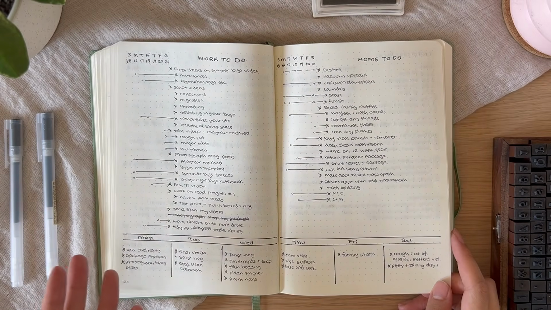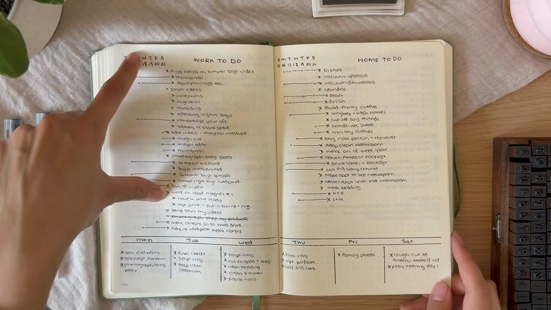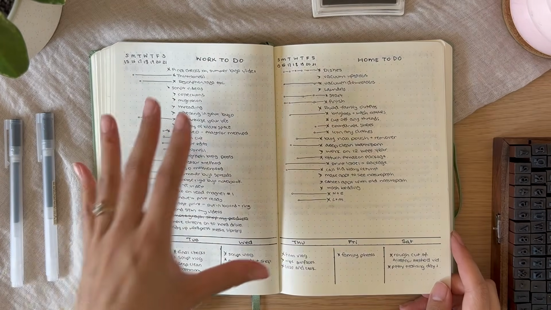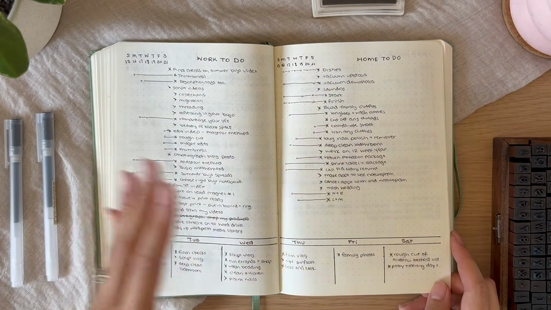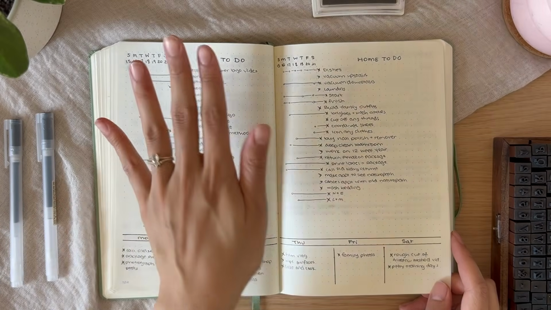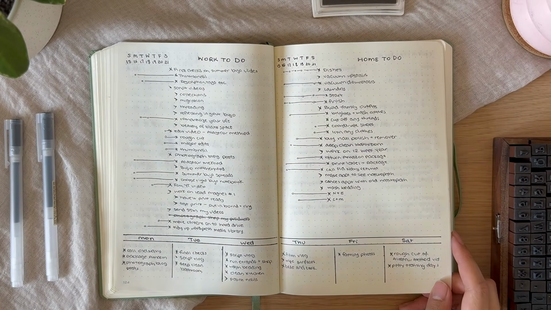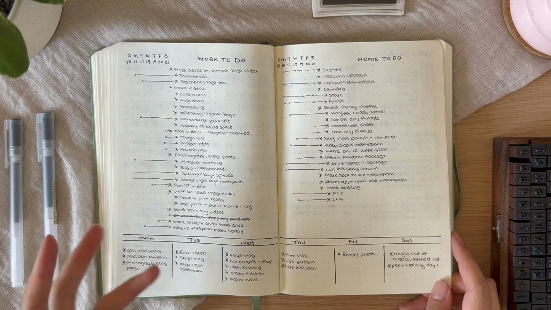I quite like it. I first had my work and home rolling weeklies sectioned off on one page, and I felt like it was a bit cluttered. It didn't feel really organized. For some reason, my brain likes them both on their own page, and that for some reason helps me feel less anxious and less cluttered.